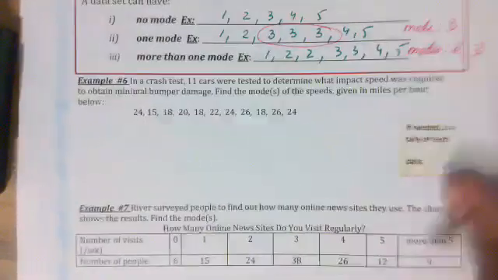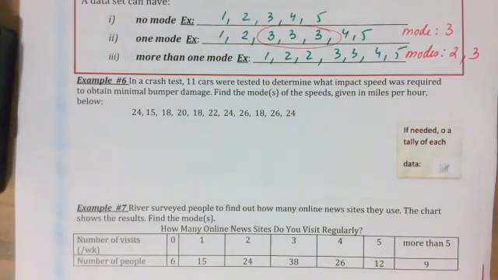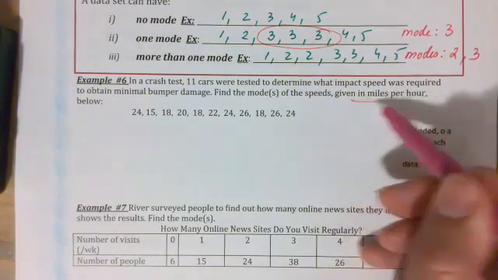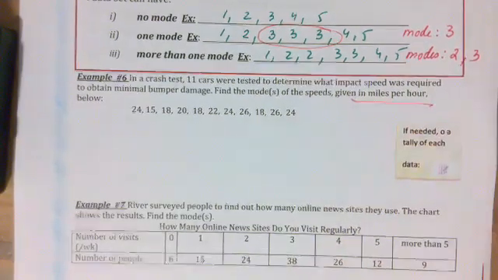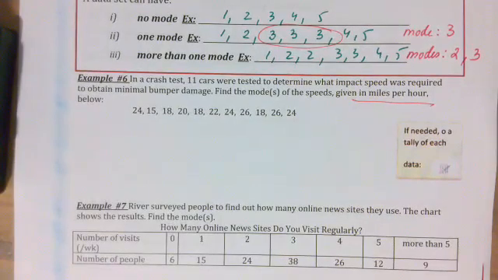Example 6. In a crash test, 11 cars were tested to determine what impact speed was required to obtain minimal bumper damage. Find the mode of the speeds given in miles per hour, that's the unit, below. So we have a list of speeds. We want to see if any one happens more than other.